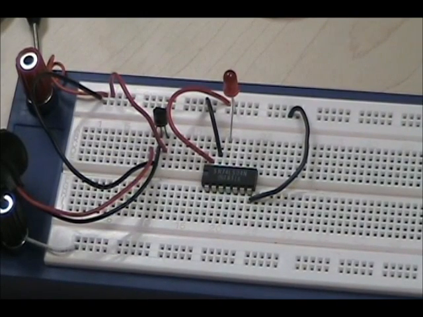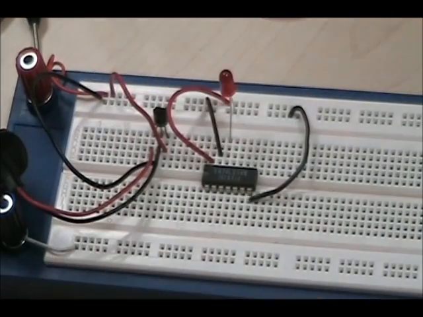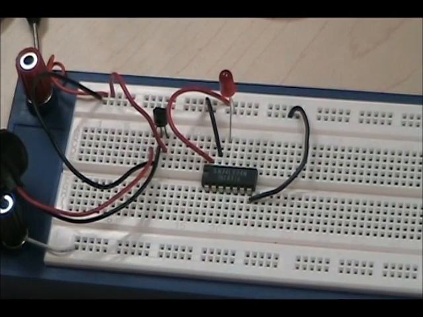So right now the input is at 5 volts, the output is at 0 volts. It won't read 0 volts, but it'll be below half a volt. Usually inputs of digital devices, especially TTL, read 0.8 volts and below as low, and above half VCC, which is 5 volts, above 2.5, 2.8 volts is considered high.